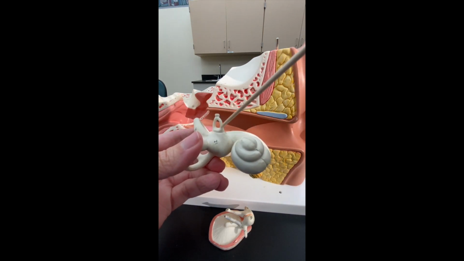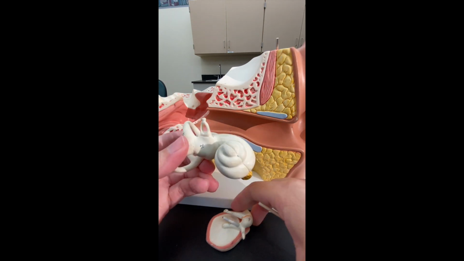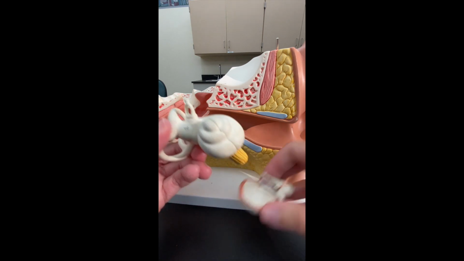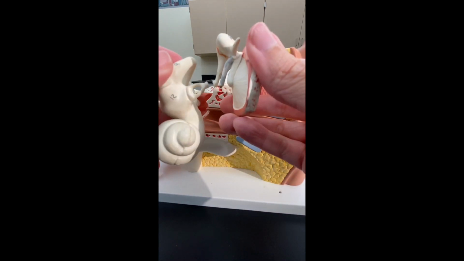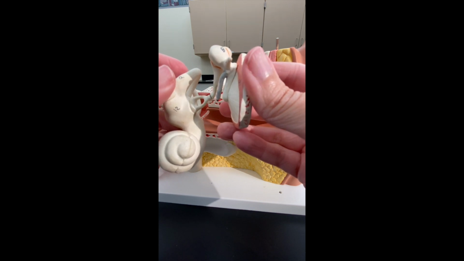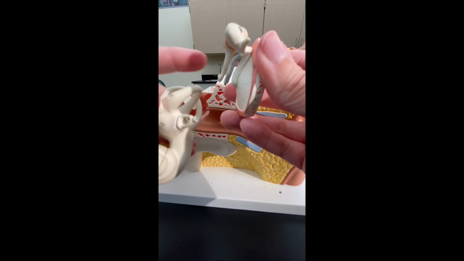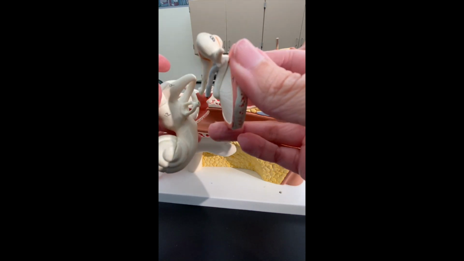And it's this right here, kind of looks like a bell or a stirrup. It's called the stapes. So remembering the sequence of the ossicles, it looks like this, is MIS, malleus, incus, stapes. Malleus, incus, stapes.